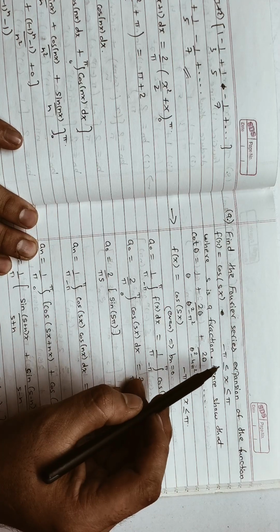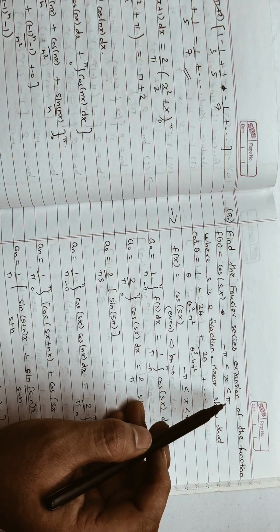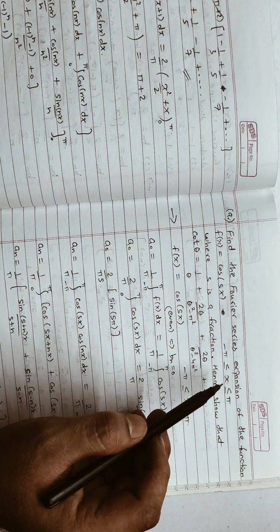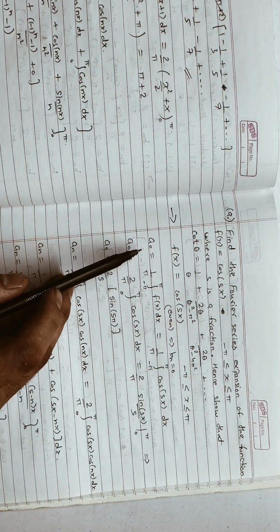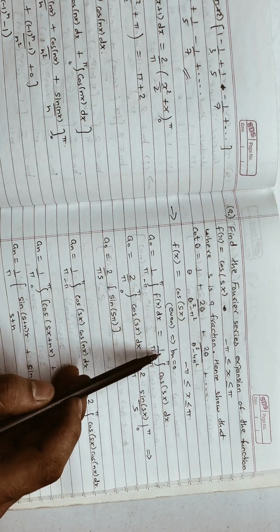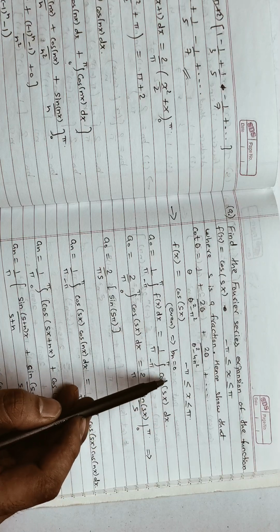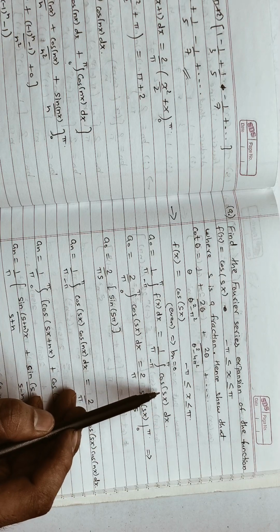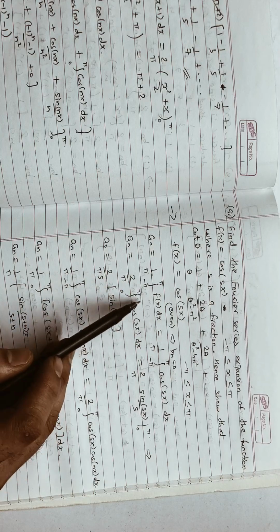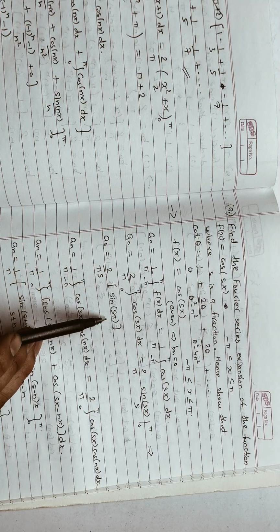You can see here in this problem, the function is defined in the interval minus pi to pi. So we don't have to multiply by 2 in the formulas of a naught, an and bn. So let us start with finding a naught. a naught is 1 upon pi, integral from minus pi to pi of f of x dx. So 1 upon pi, minus pi to pi, the function is cos sx dx. We know that cos sx is an even function, so it will give me 2 times the integral from 0 to pi of cos sx dx. After solving this, I will get a naught equal to 2 upon pi s sin s pi.